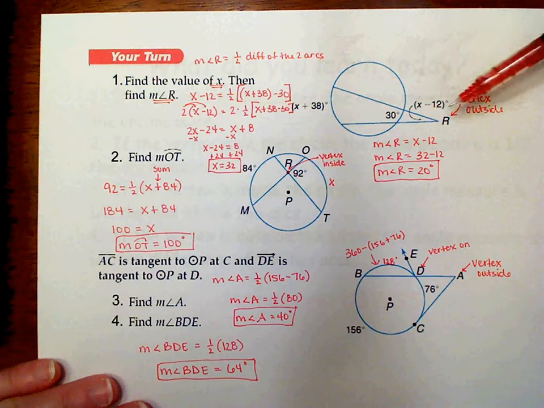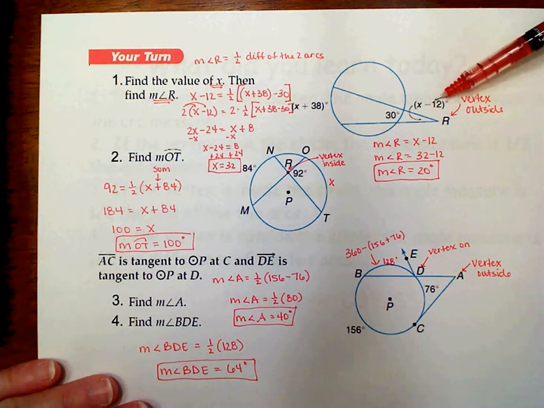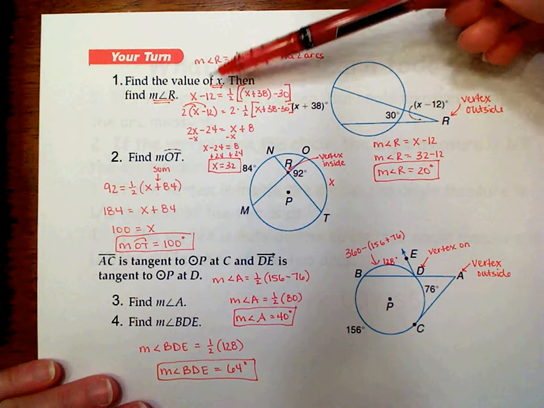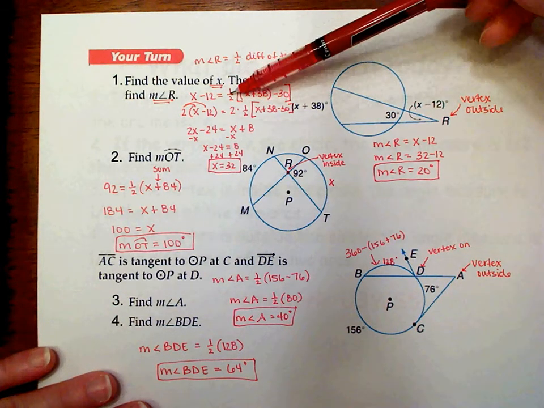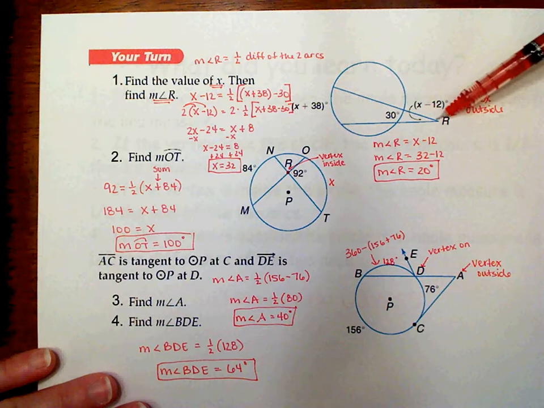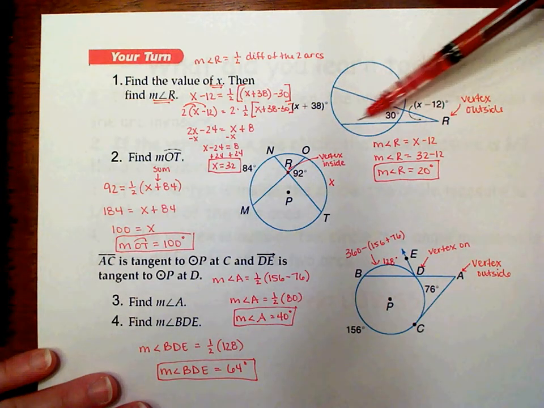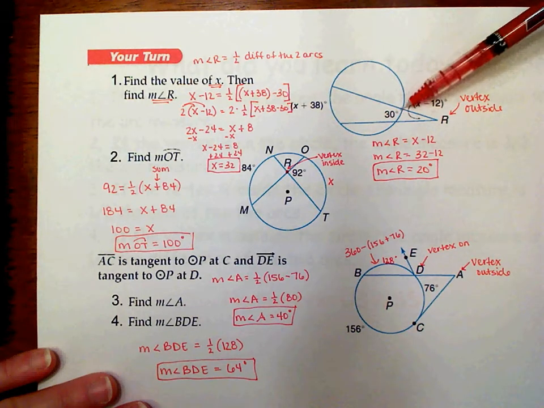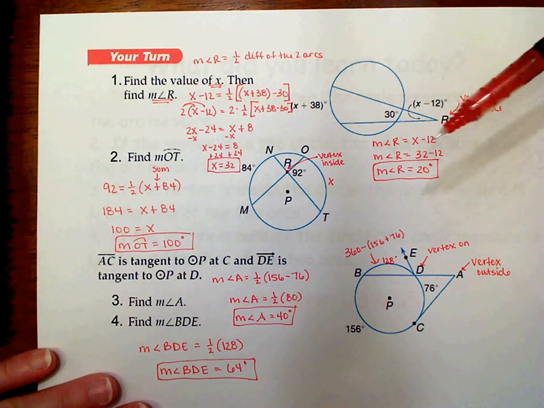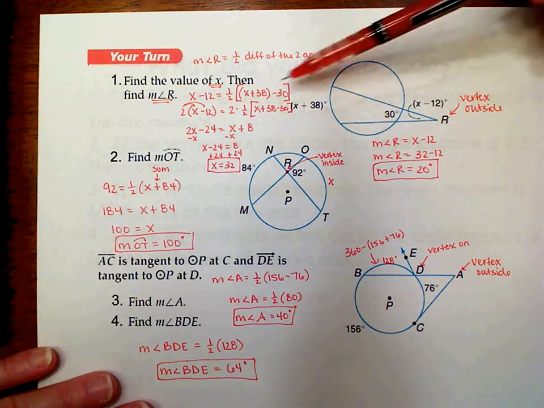So this side of the angle is known as x minus 12. It's going to be 1/2 of the difference of the two arcs it makes, which here's the big arc, x plus 38, and we're going to subtract the small arc, which is the 30. Now, in order not to have a fraction, the easiest thing to do at this point is to multiply both sides of the equation by 2.